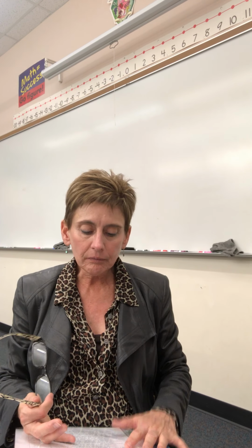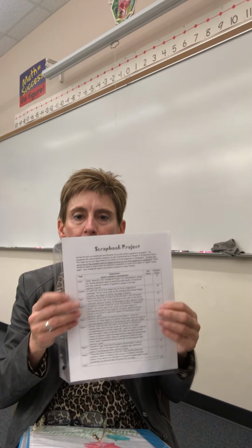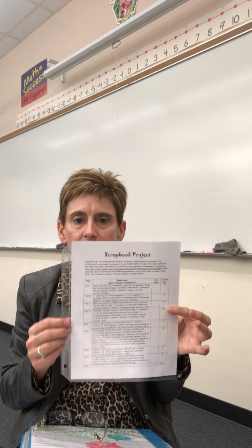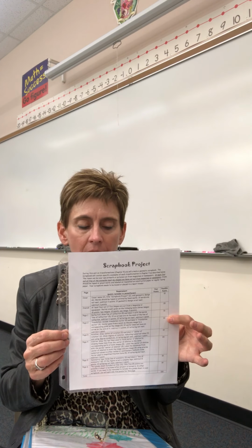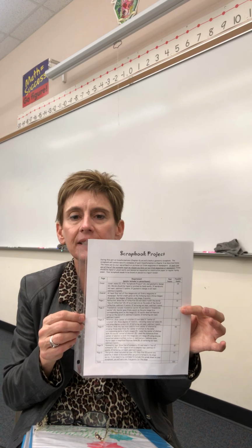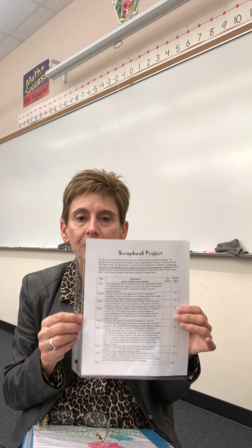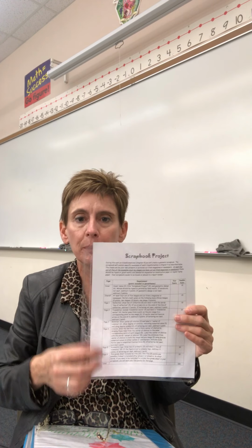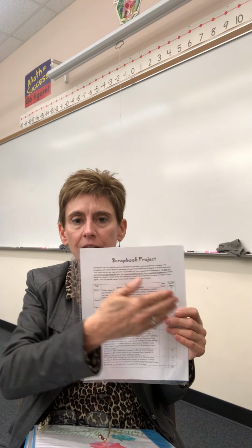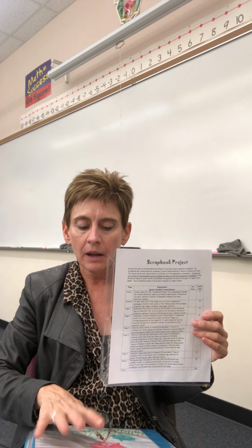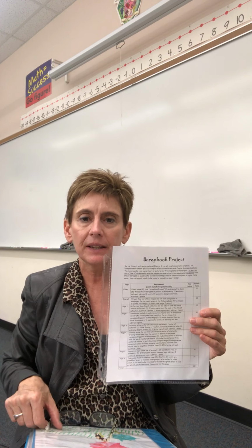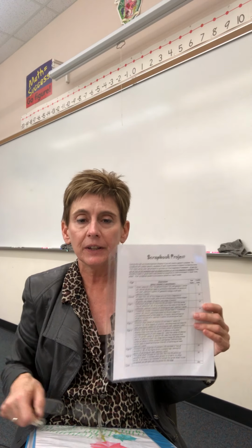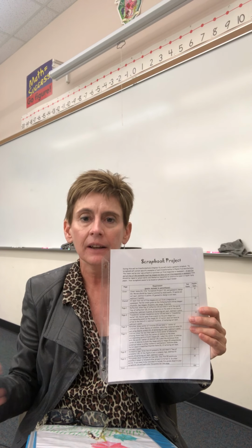Now, I have these instructions pretty clearly laid out on our scrapbook project rubric, and this is located in your Google Classroom. It's under quizzes, tests, and major projects, and there's materials in there. So I'm going to go through each step of the rubric and read it to you, and then also show you in my book specific examples of everything that I read. It is not necessary for you to watch this video if you attend class every day, unless you want to, of course.